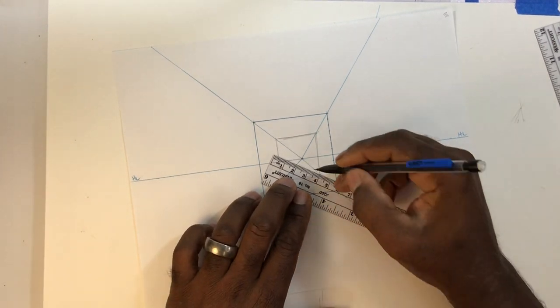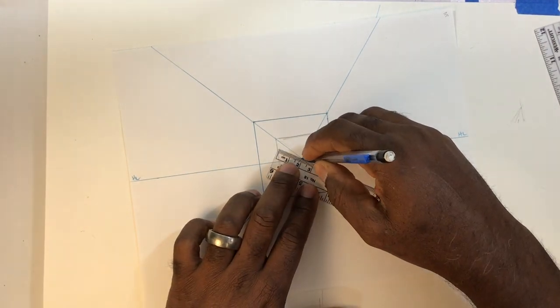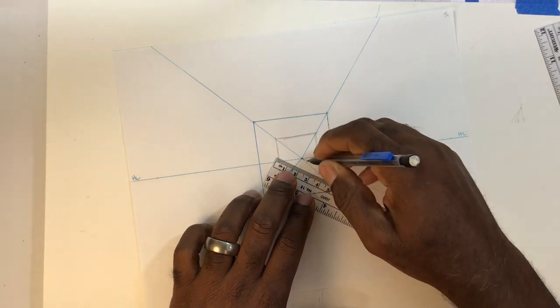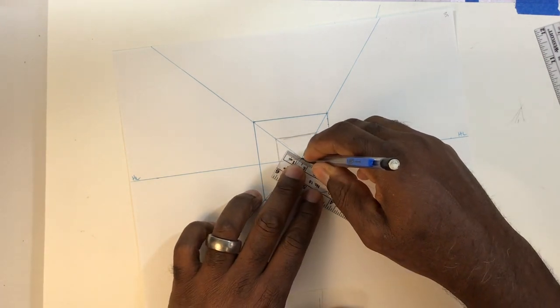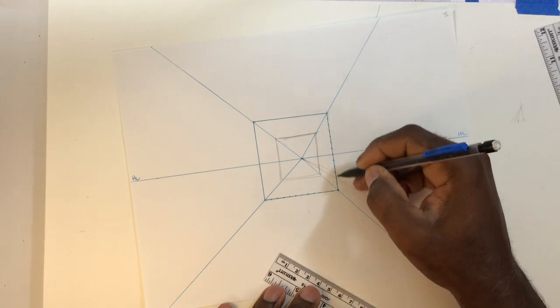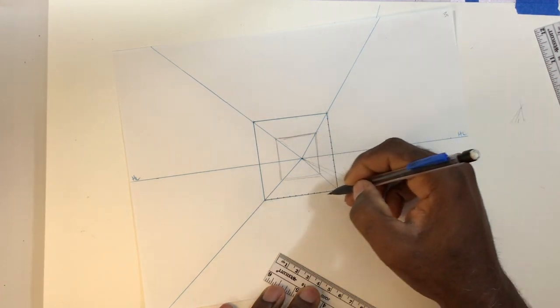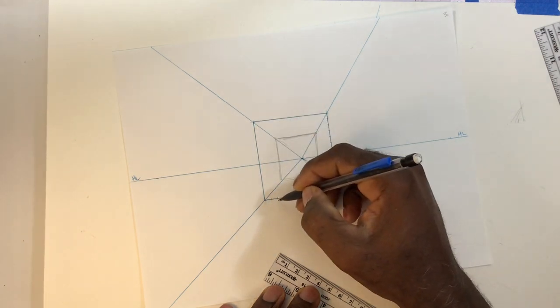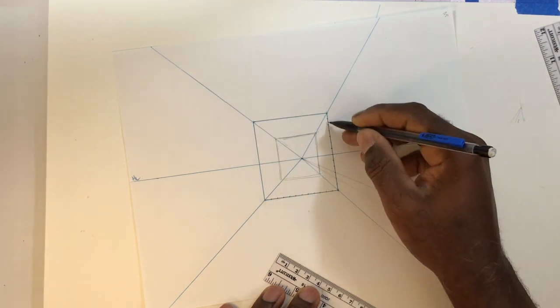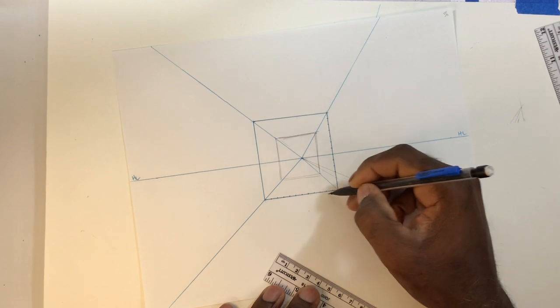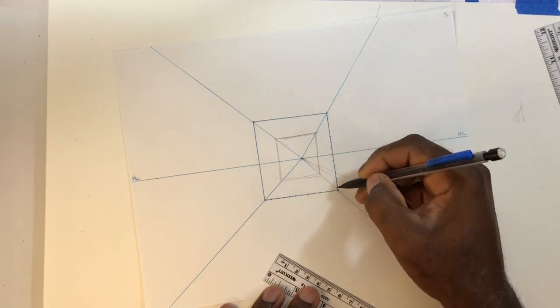This gets projected out, and perspective foreshortening is taking place, but it's based on these very exact measurements that you've made, and this will represent your true exact length and true height.